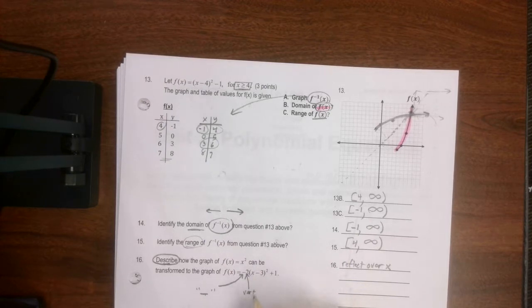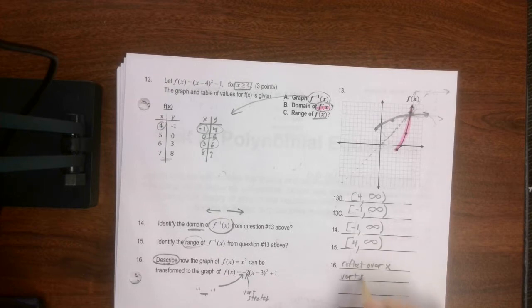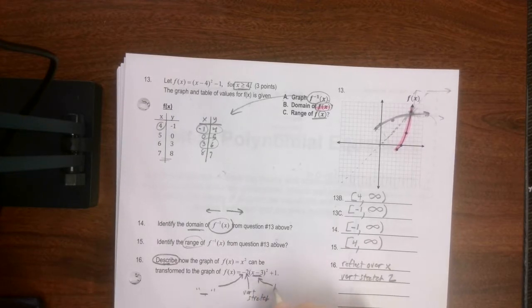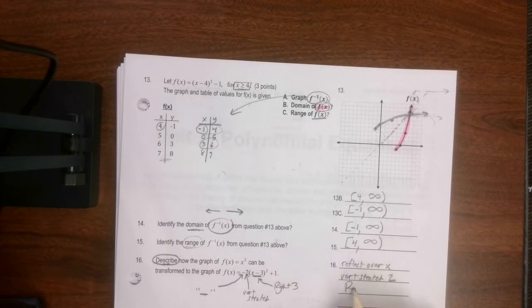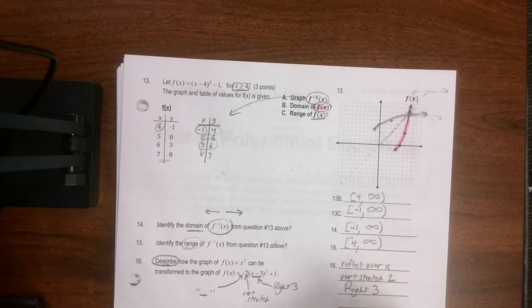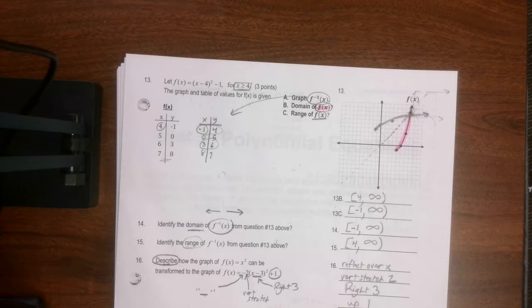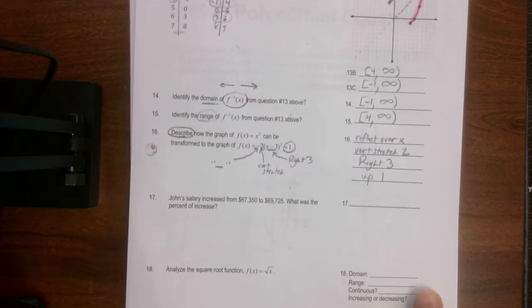Well, that's a vertical stretch. So that's a vertical stretch factor of 2. This guy right here, minus 3, if you remember in class, we made a rule. That would mean right 3. So right 3, and this is just vertically translated up 1. There's the 4 parts. Okay, almost done.